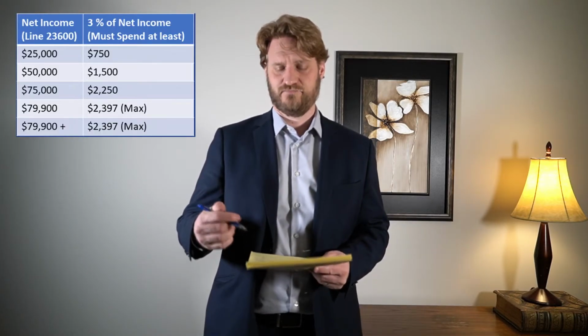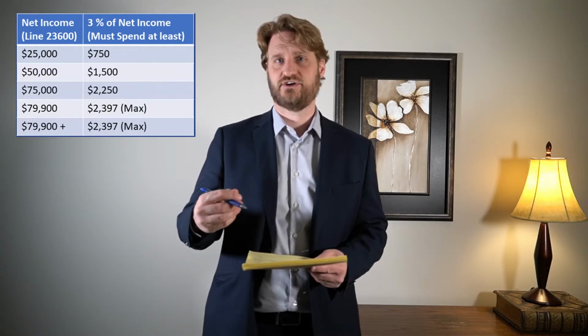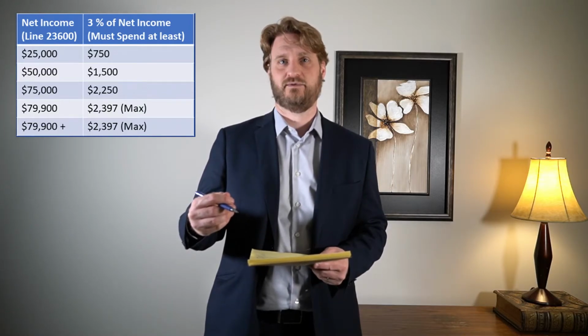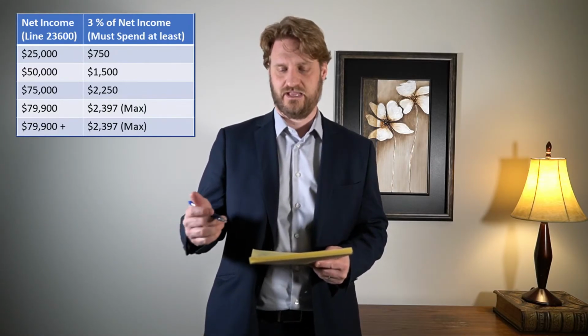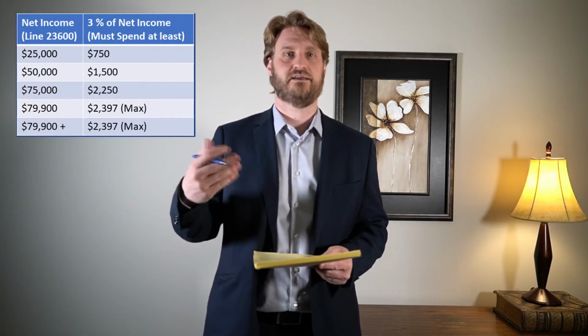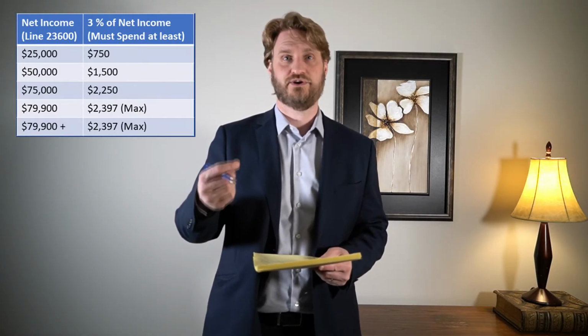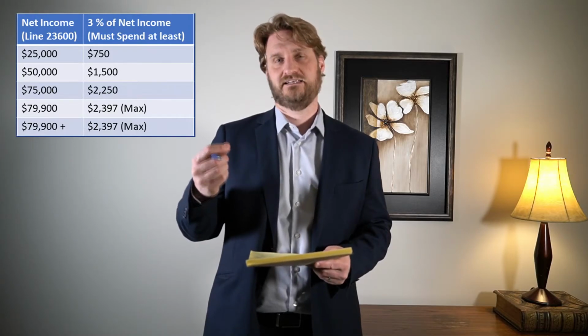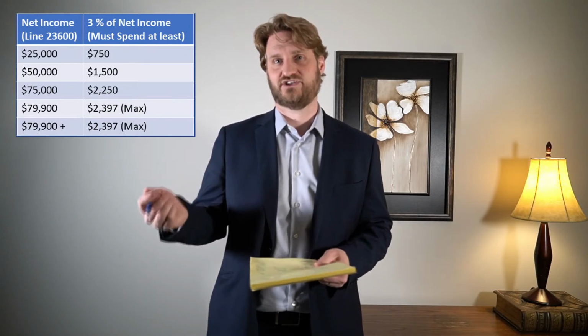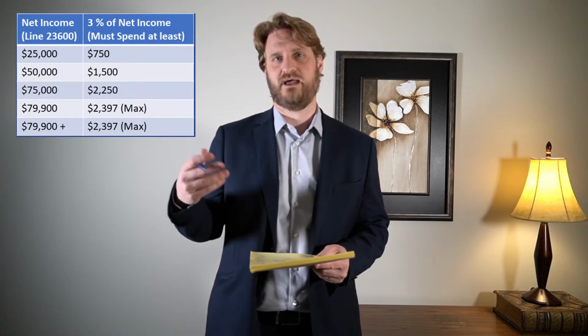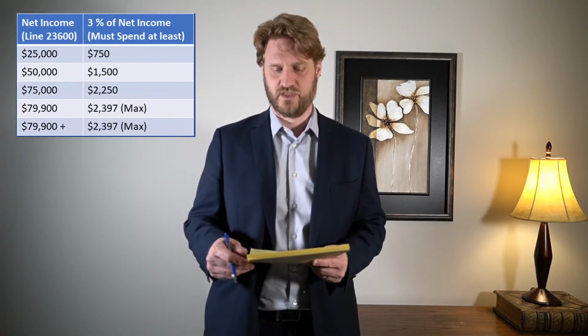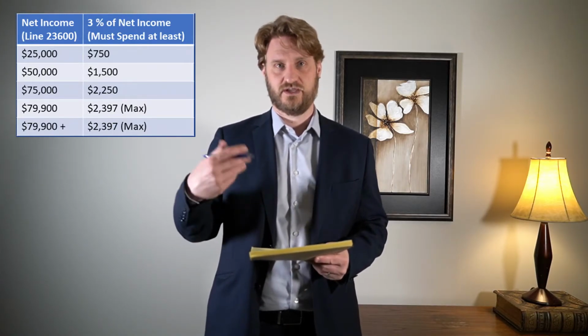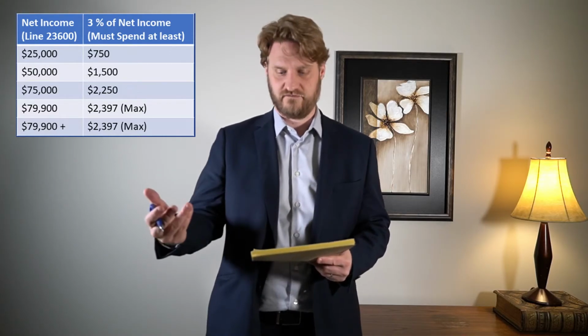As an example, if you made $25,000, you'd have to spend over $750 in medical expenses to be able to use any of them, any dollar amount over that. So let's say you spent $1,000, you could use $250 as a non-refundable tax credit. You take the $250 and multiply it by 20%, and that's about what you would get. If you made $50,000, you could double it to $1,500, so you'd have to spend more than $1,500.